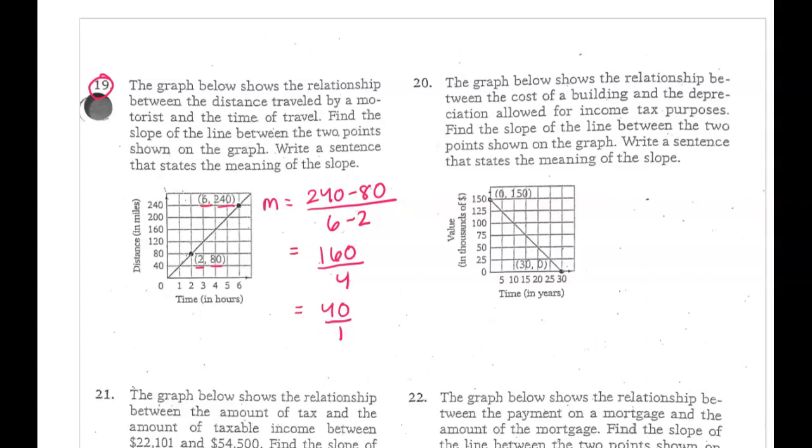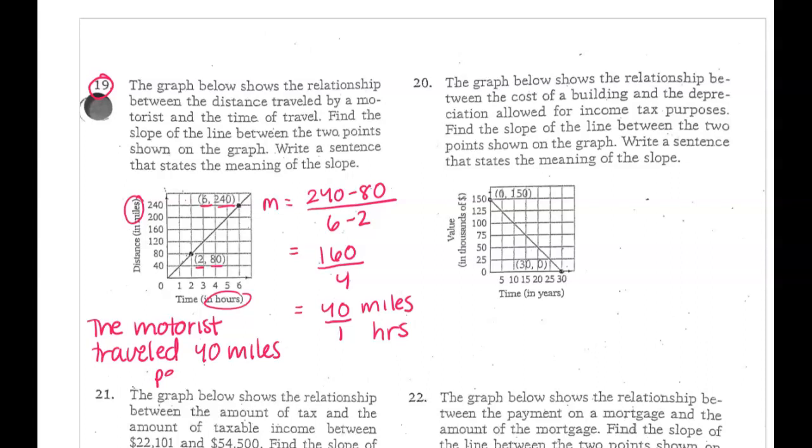And now we look at our units. The top was the change in y, so that's the distance in miles. The x's was time in hours. So what this means is that the motorist traveled 40 miles per hour. Or it could have been per 1 hour or in 1 hour. Okay? So that's what that means, is our speed in miles per hour, because it's change in y over change in x, miles over hours.